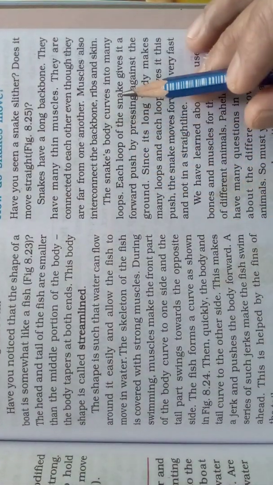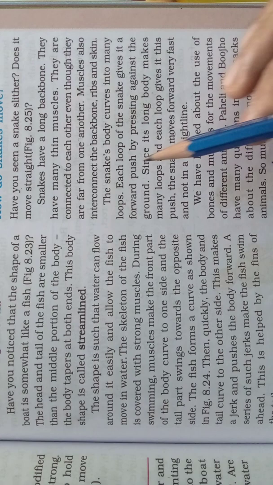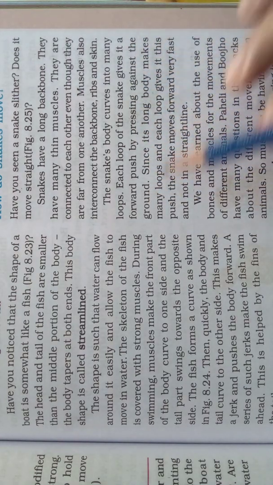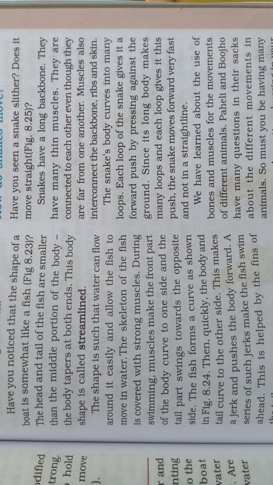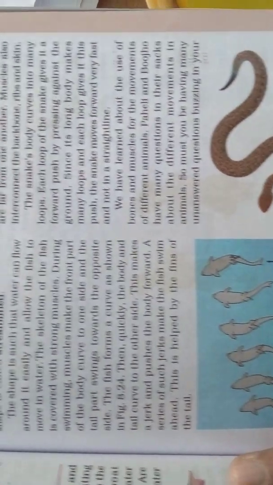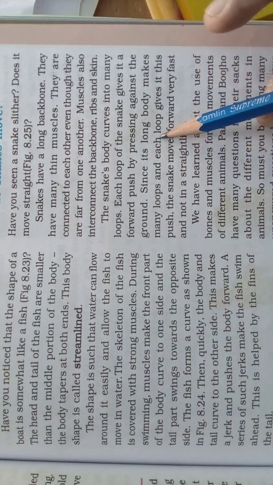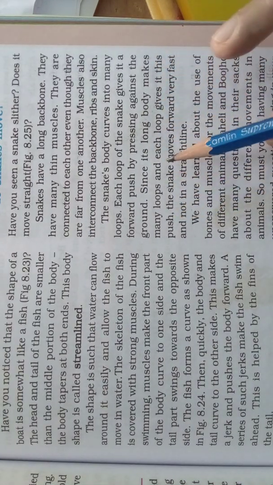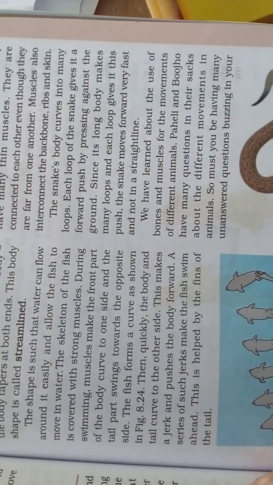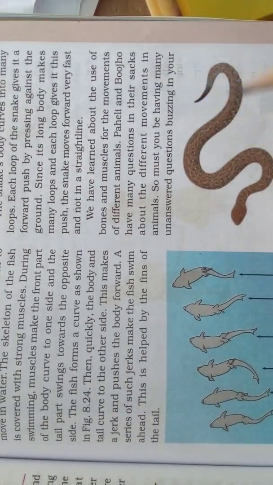The snake's body curves into many loops. Each loop of the snake gives it a forward push by pressing against the ground. So by pressing the ground, due to the body curves, the snake moves forward. Since its long body makes many loops and each loop gives this push, the snake moves forward very fast and not in a straight line. Due to its many loops of the body, it can move very fast.